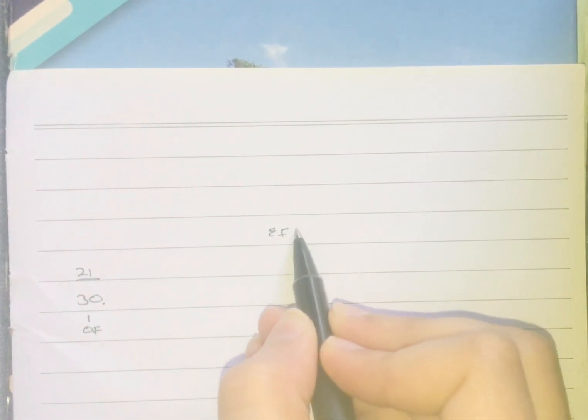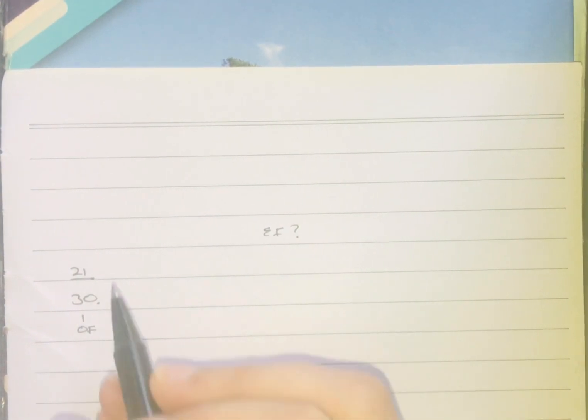Okay, so now we have a number that is 21 over 30. So this is your original fraction. You're being told to find an equivalent fraction. So what are you going to do? You look at the common number that divides both of them. Which number divides both of them?